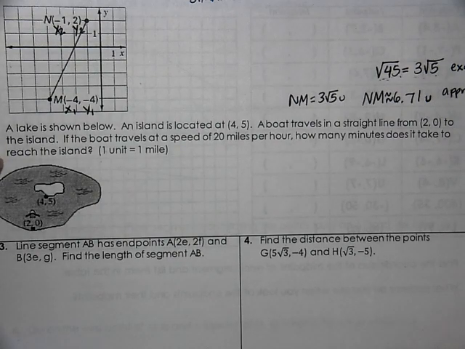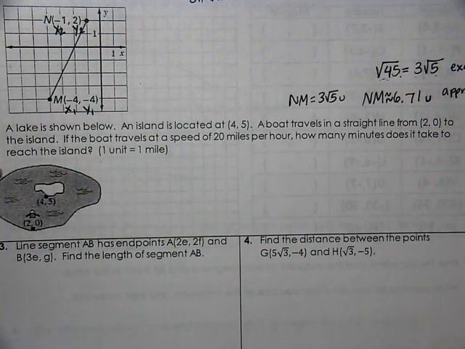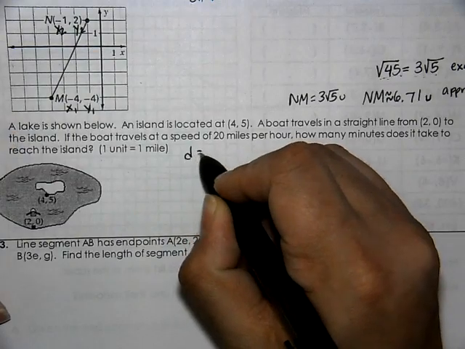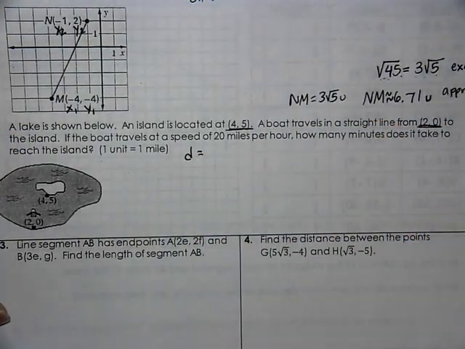It says a lake is shown below and an island is located at 4, 5. A boat travels in a straight line from 2, 0 to the island. If the boat travels at a speed of 20 miles per hour, how many minutes will it take to reach the island? And it does tell us that 1 unit is 1 mile. So the first thing you do is just start with the distance formula with the 2 points that we have, which are 4, 5, and 2, 0.